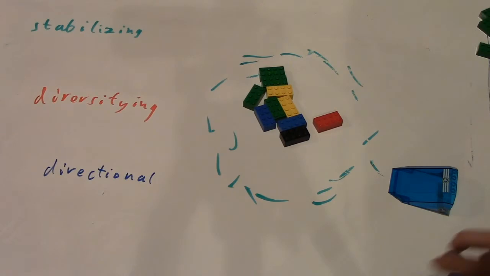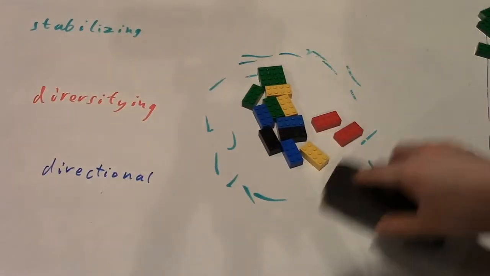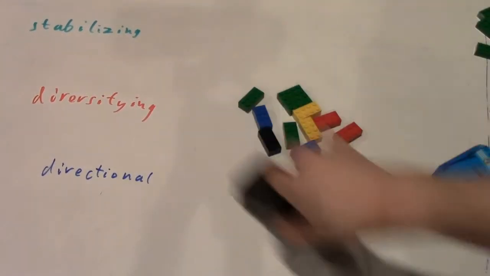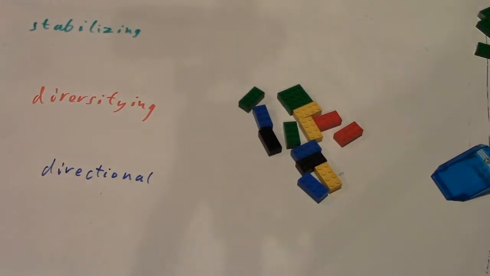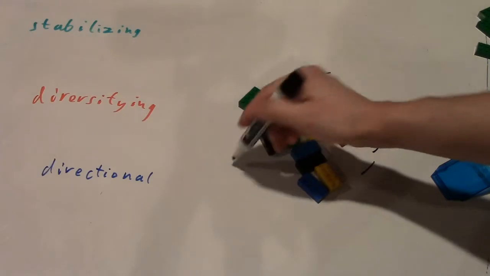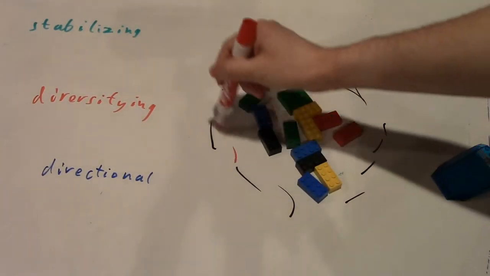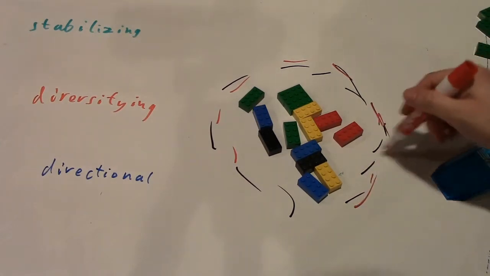Diversifying selection is pretty much the opposite of this. More extreme alleles are selected for. In the case of our bricks, let's say that the volcano starts oozing lava again, so now the ground is black and red. Luckily for our example, the bricks and predators happen to be immune to the effects of lava.